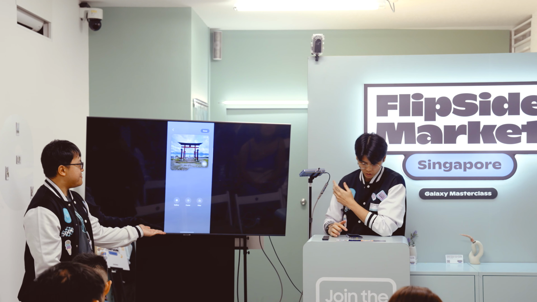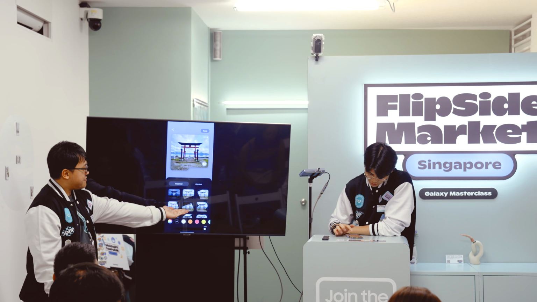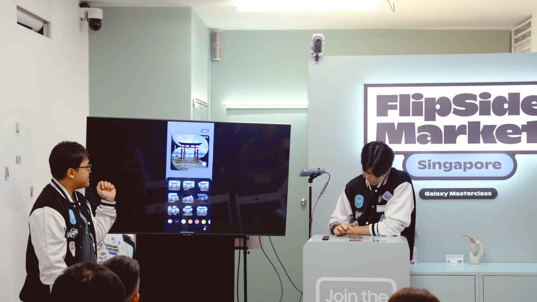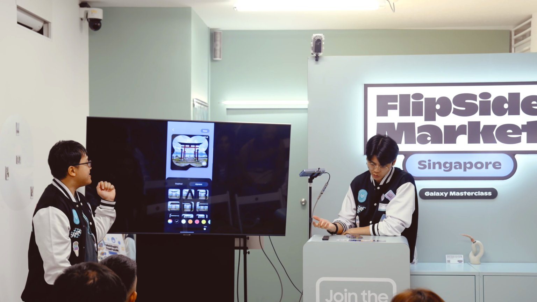All right, that's not all. I want to add a frame on it. So you can tap on frame. There are actually some default frames that you can choose from. Or if you want it more personalized, you can choose alphabet.